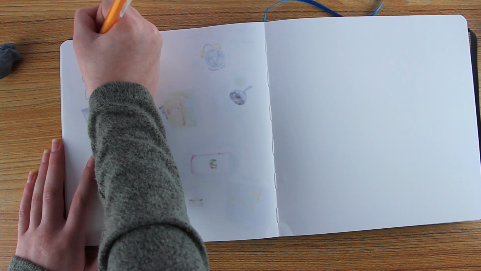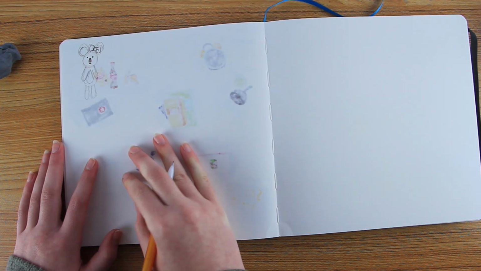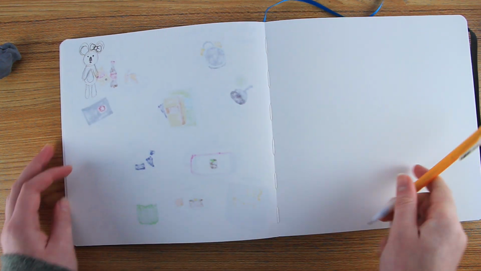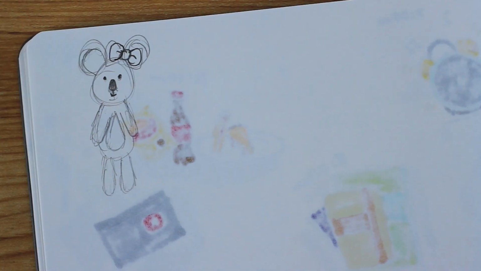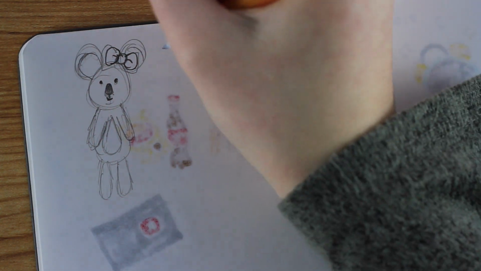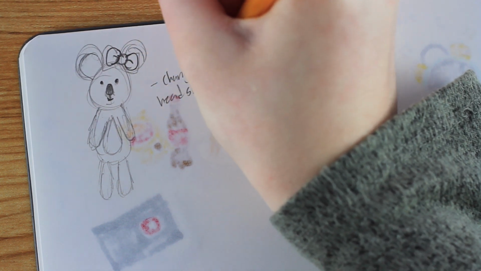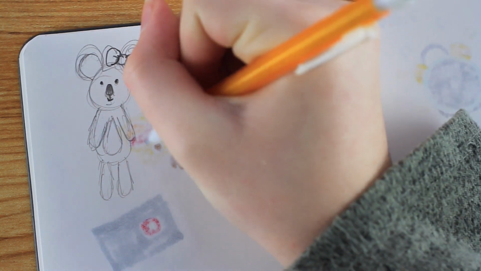I don't really know if I accomplished that in the end. I probably would still keep her the way she is, but it was kind of fun to change her up and put her in a more realistic style, even though it's not that realistic, but it does change how she looks. So here I was making some notes of exactly what I wanted to change in her.